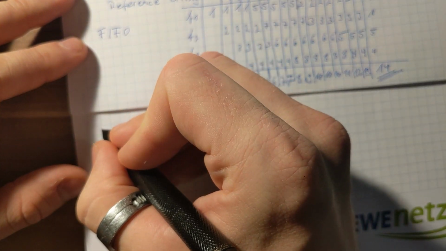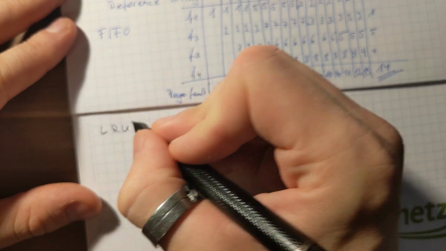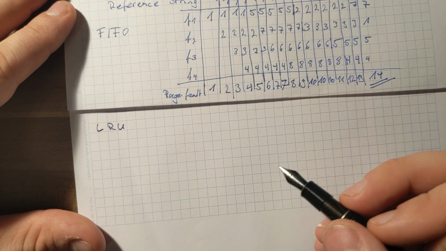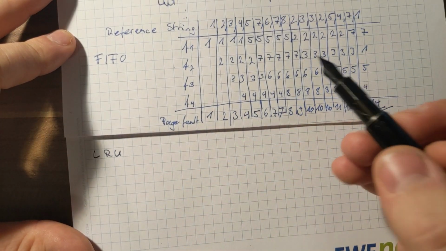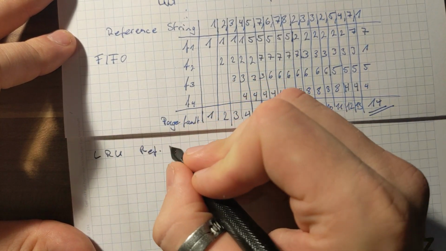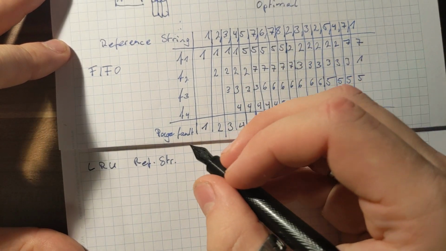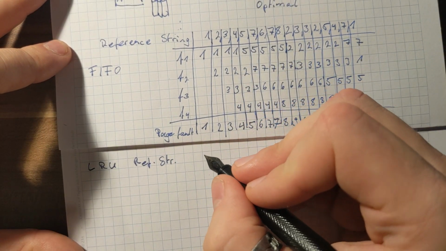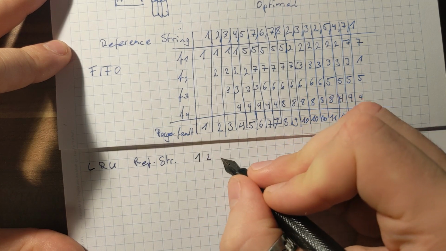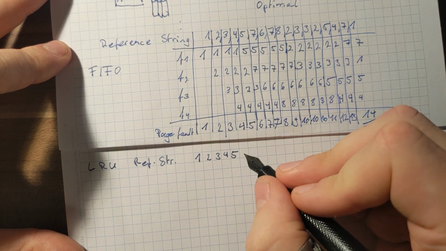Okay, so yeah, least recently used. I'm only going to write LRU to save some space here. And we basically start doing the same again. We make the table with our reference string. And we use the same one again, so we have comparable results. So we have 1, 2, 3, 4, 5. I'm going to save you the time.